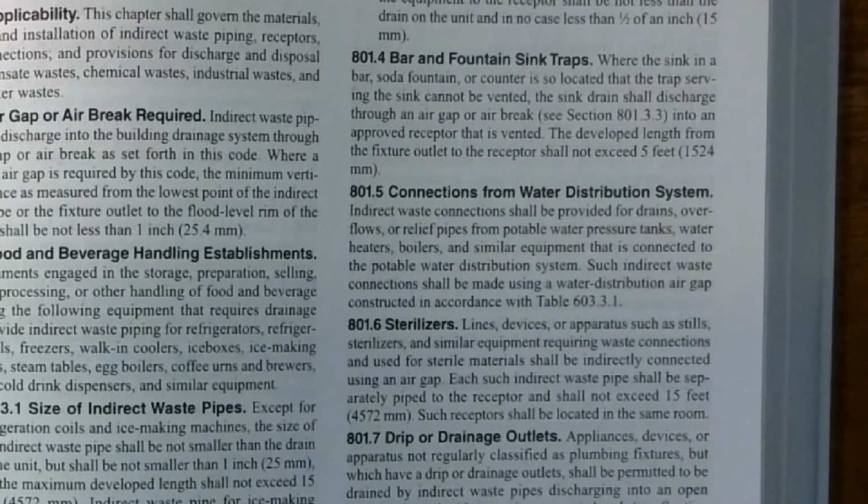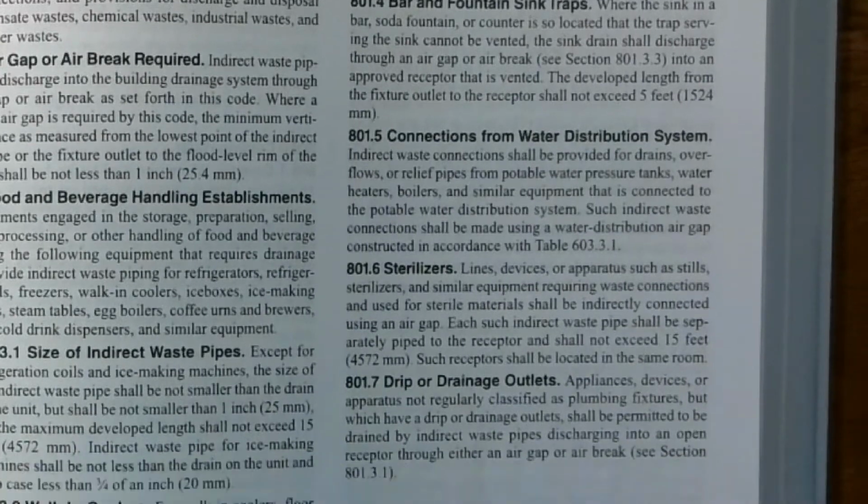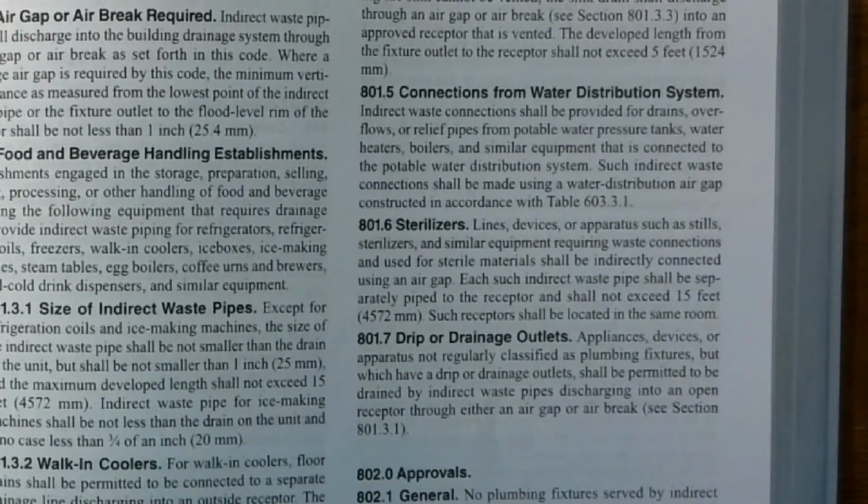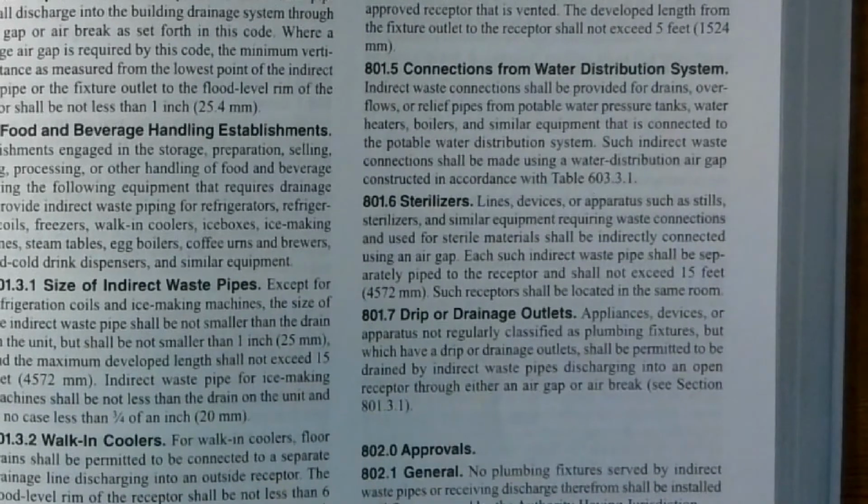Okay, connections from water distribution systems. Indirect waste connections shall be provided for drains, overflows, or relief pipes from a potable water pressure tank, water heater, boiler, or similar equipment that is connected to the potable water distribution system. Such indirect waste connections shall be made using a water distribution air gap constructed in accordance with Table 603.3.1. And we'll get to that. Actually, we already did. We talked about that one. If you don't recall, go back to the Chapter 6 lecture, and we talked specifically about Table 603.3.1.